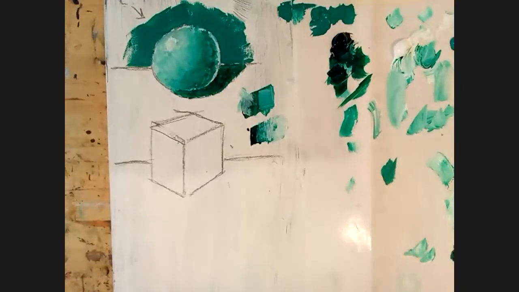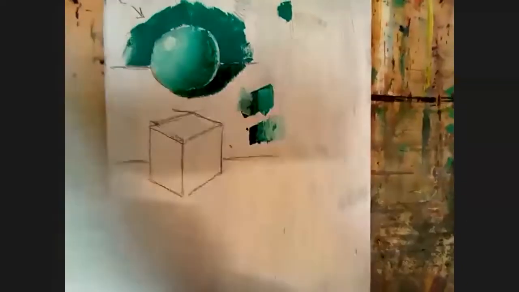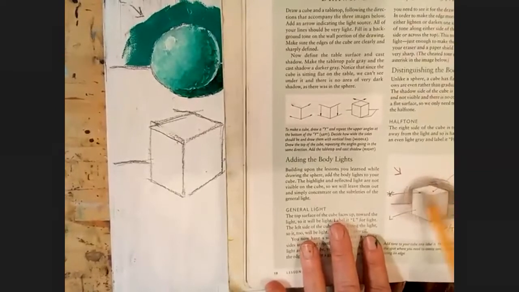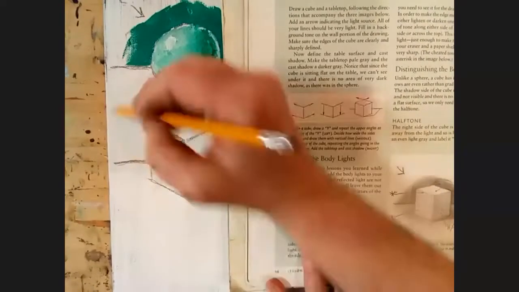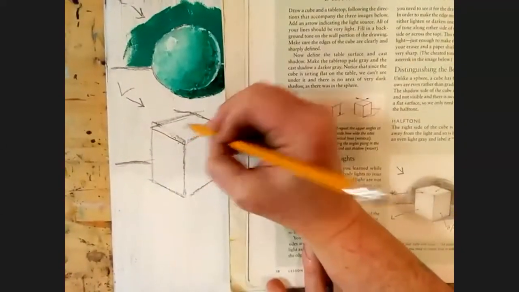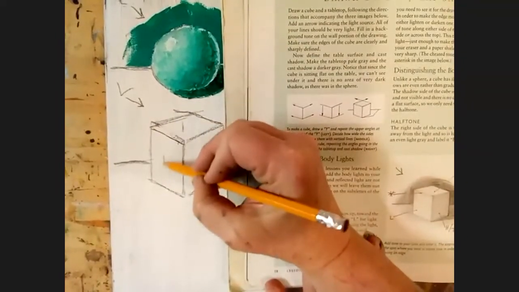So the next one here, I'll show you this here. Next thing here is the cube. Can you guys see this right here? Cube is here. Light is coming from here, which means that this top is light. It's like a 1. And so is the side over here. It's also a 1.